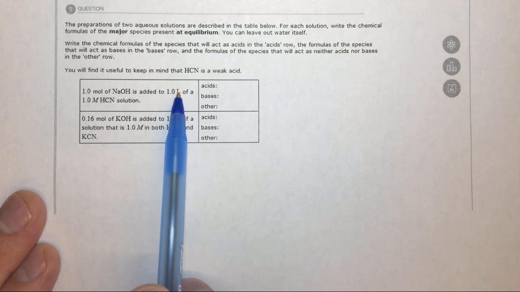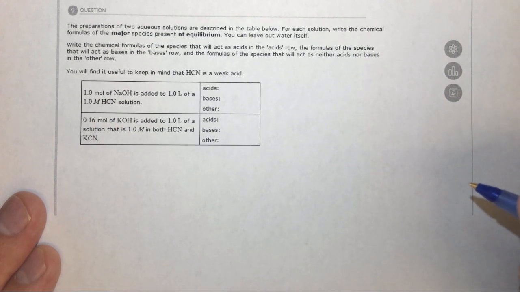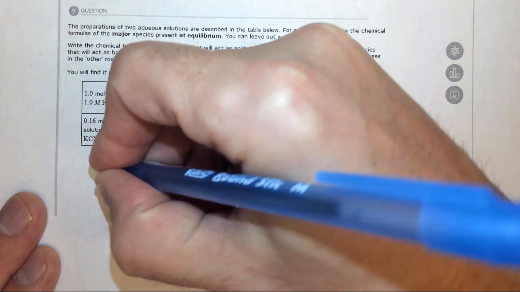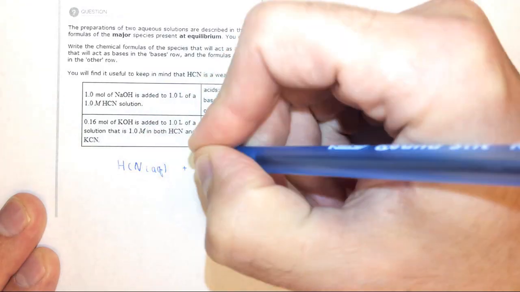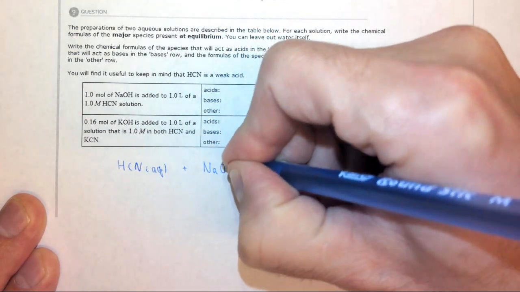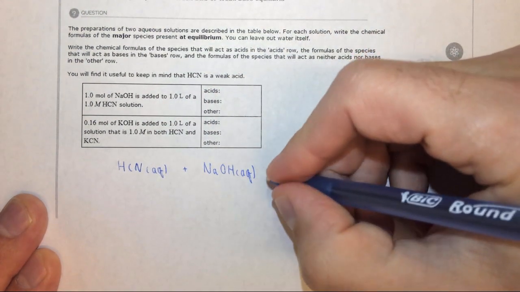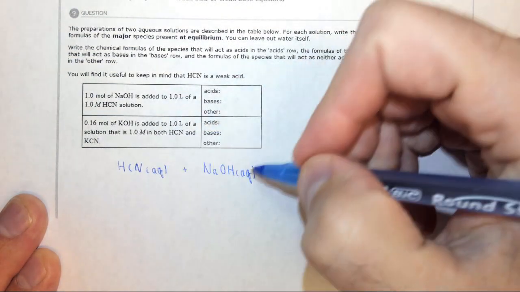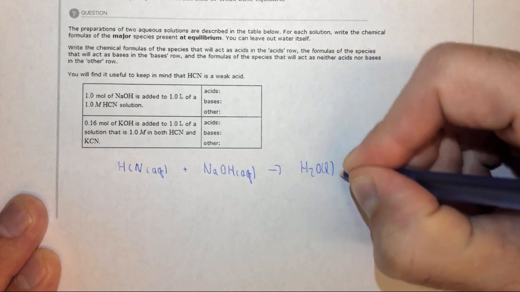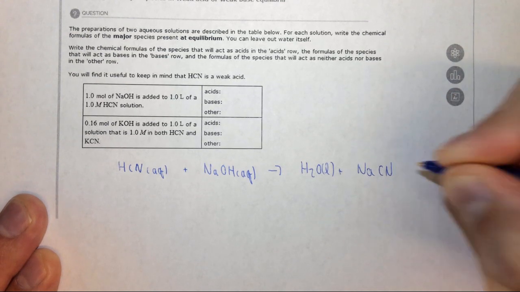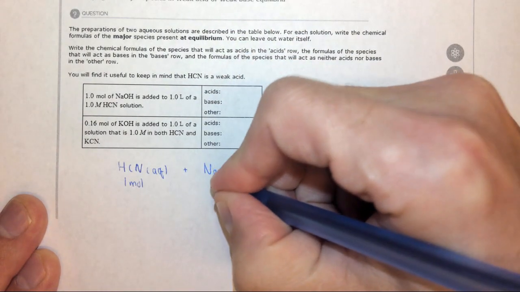solution. So if we have 1 liter of a 1 mole per liter solution, we also have 1 mole of HCN. So let's look at this reaction. So we have HCN, aqueous, a weak acid, plus NaOH, aqueous, a strong base. So we have a weak acid and a strong base, and they're going to react to form, H goes with OH to form water, liquid, plus NaCN, aqueous. And we have 1 mole of this and 1 mole of this.